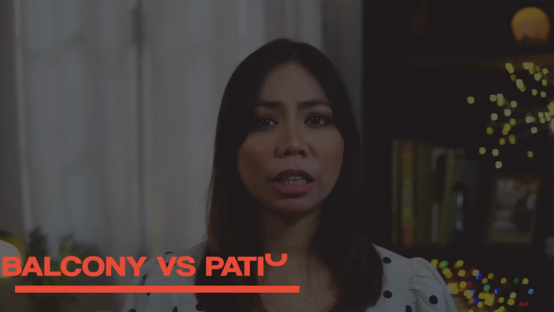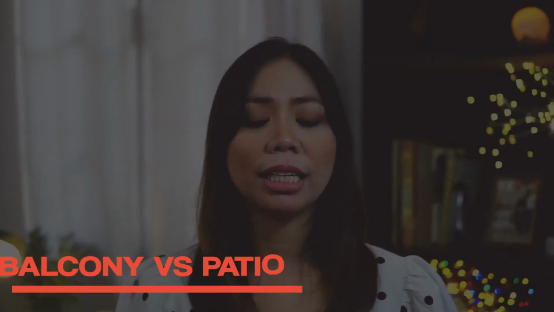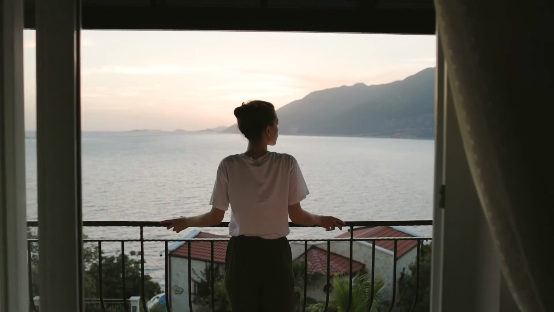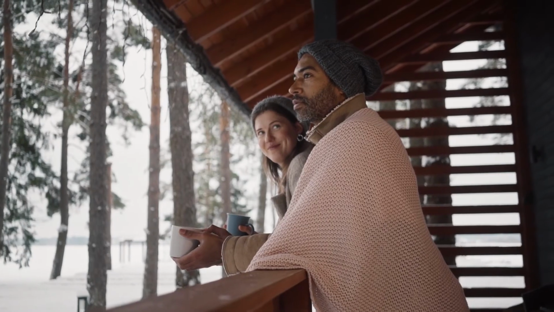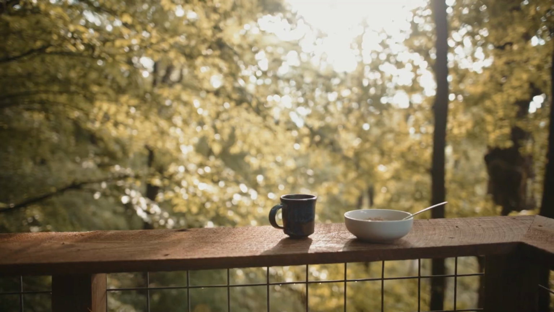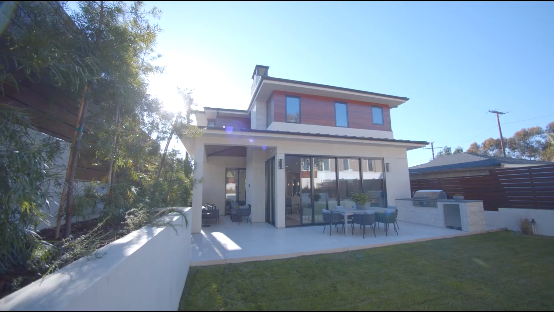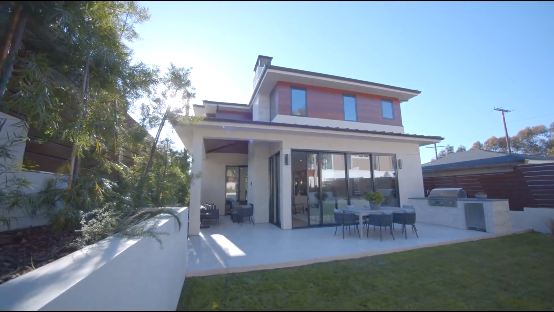And then we have balcony versus patio. Let me just throw this in. A balcony is an outdoor platform that extends from the exterior of a wall or apartment, usually on the second floor, and is always attached to the building, whereas a patio is typically on the ground level and may not be attached.